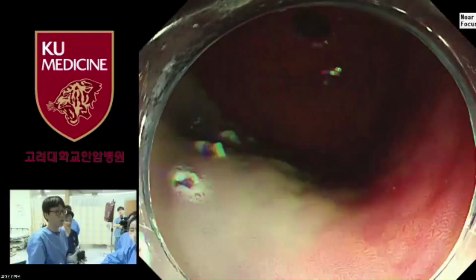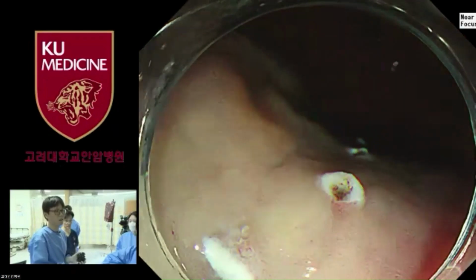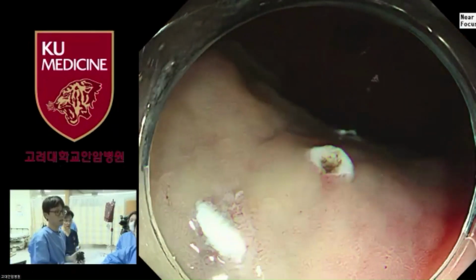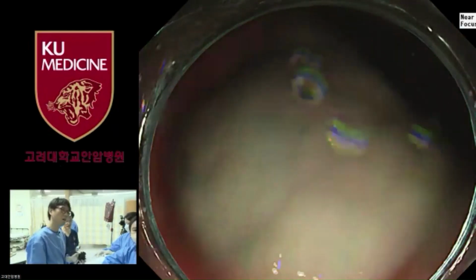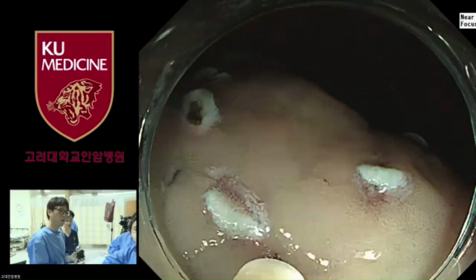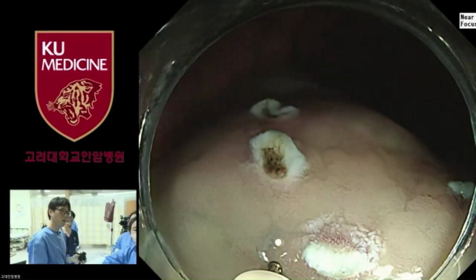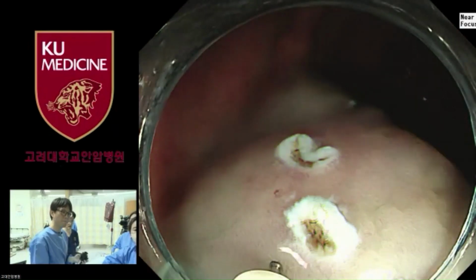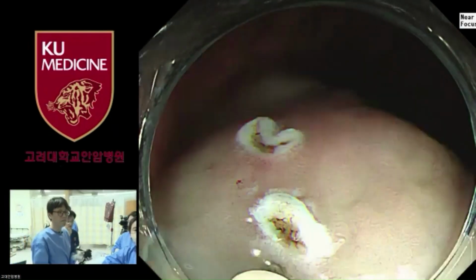But sometimes it depends on the endoscopist who doesn't want to repeat the submucosal injection during the procedure. In that case, some endoscopists just mix thicker solutions such as hyaluronic acid or glycerol.